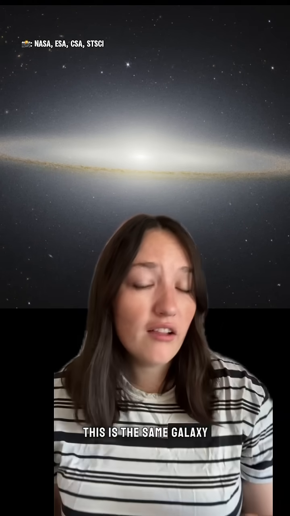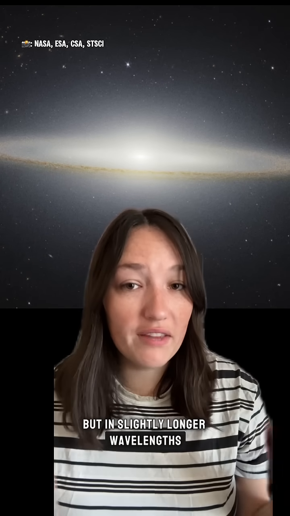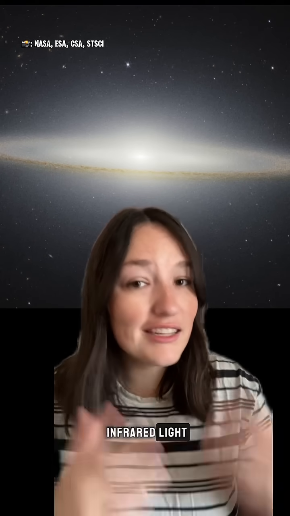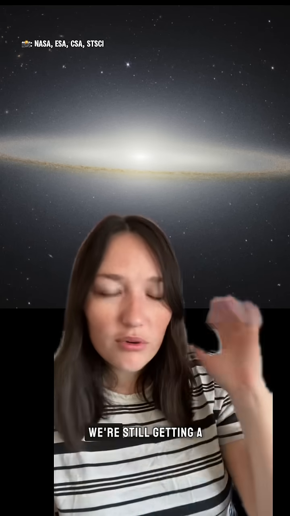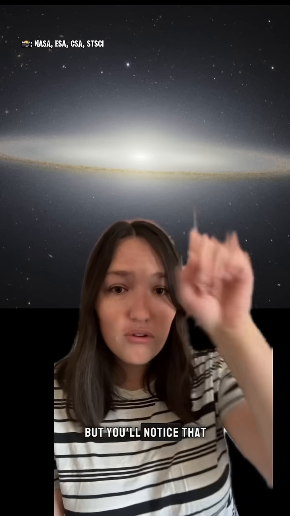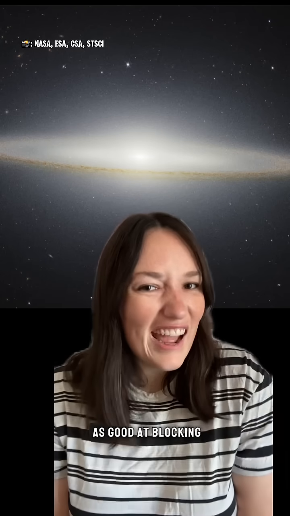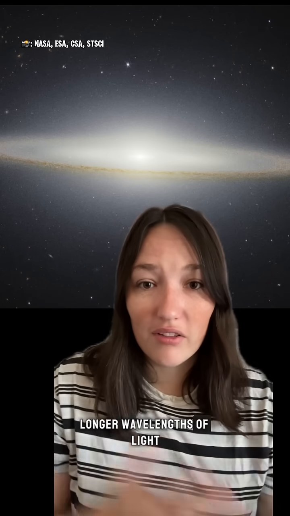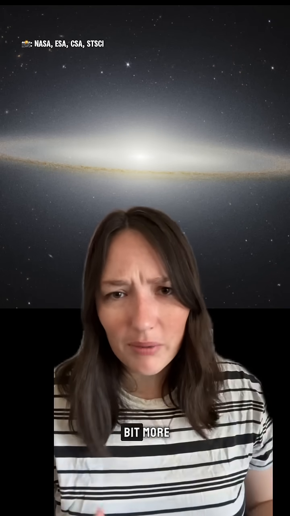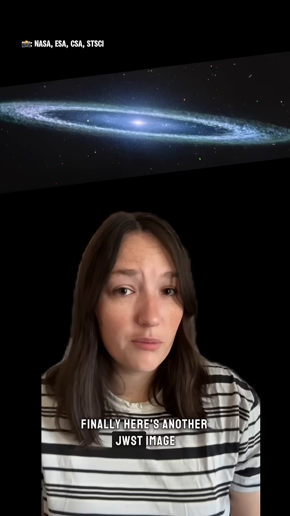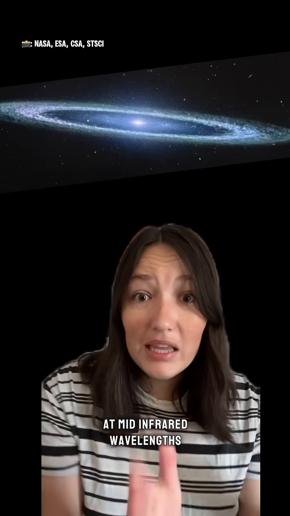This is the same galaxy, but in slightly longer wavelengths, what we call near-infrared light, as seen by JWST. Here, we're still getting a good amount of starlight, but you'll notice that that dust lane is a lot less noticeable. That's because dust isn't as good at blocking longer wavelengths of light, so you can see through it a little bit more.